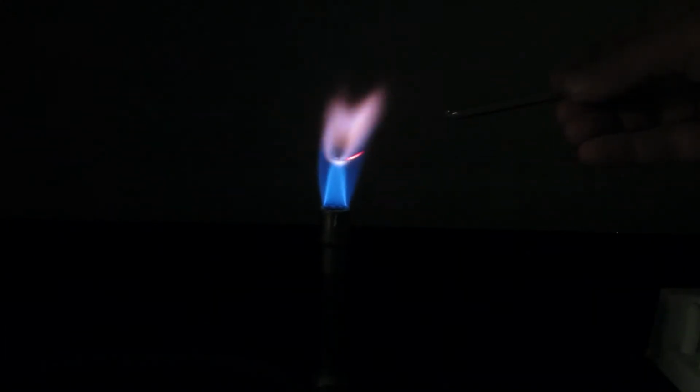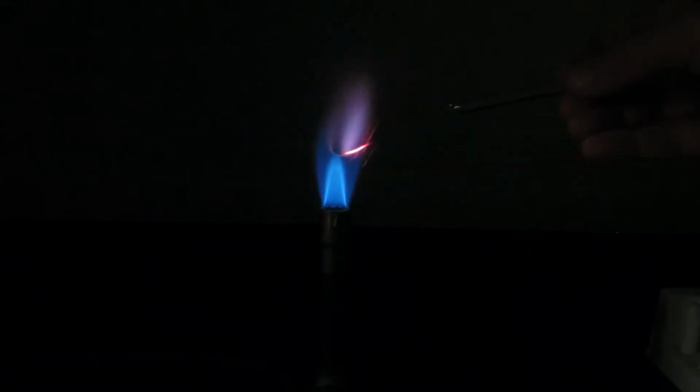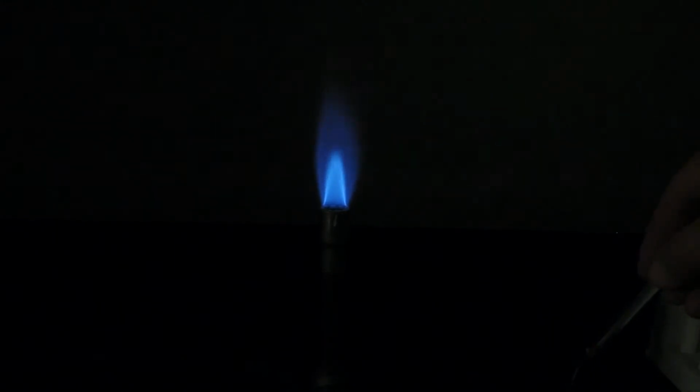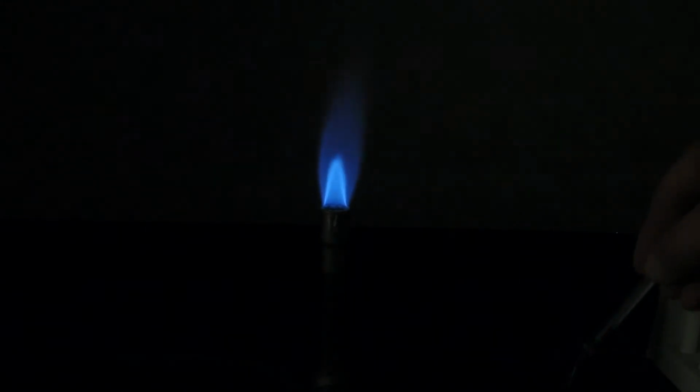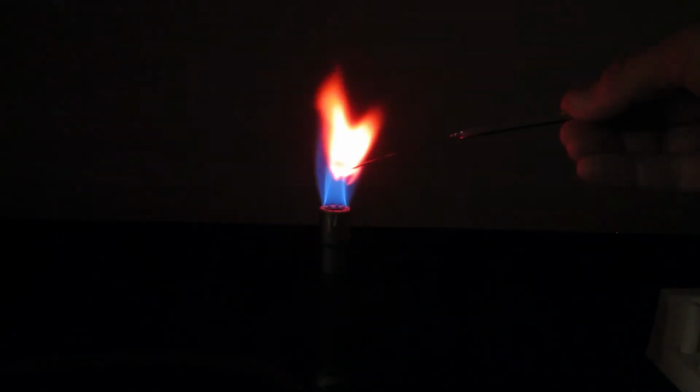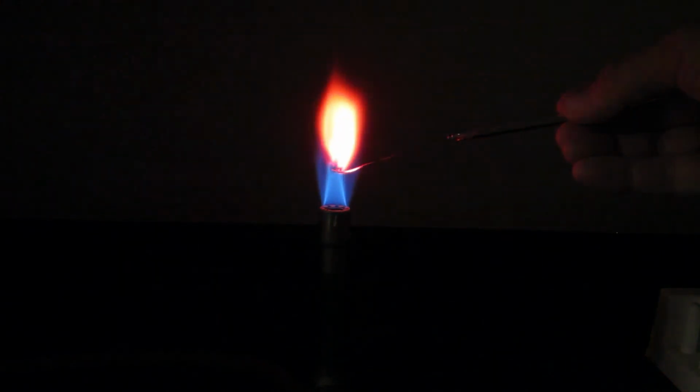And again, you want to record that color. Just describe it how you want to there. You know, I'd call it purple. And then each time I'm dipping it into a solution to clean it, and then into the new known solution. And coming up now is strontium chloride. And again, record the color.